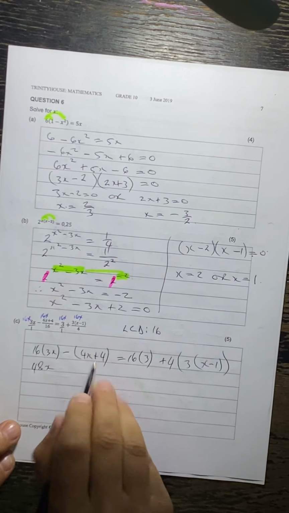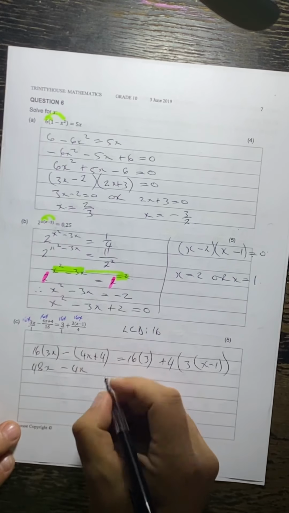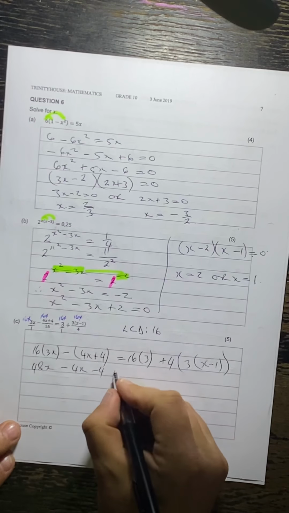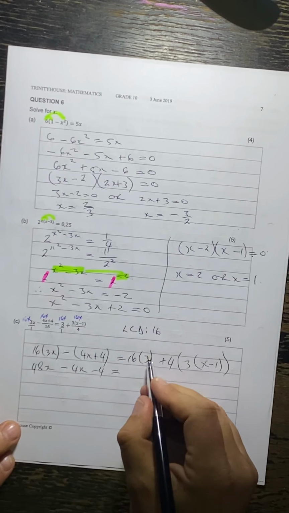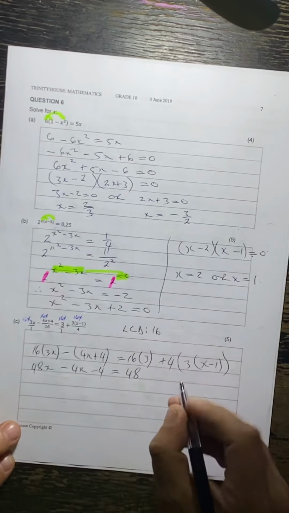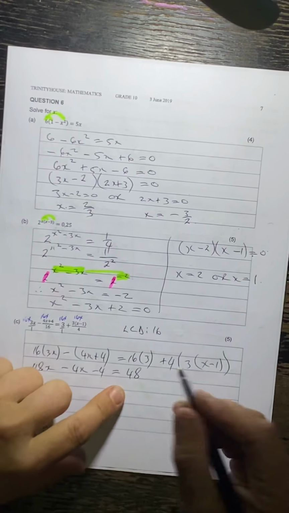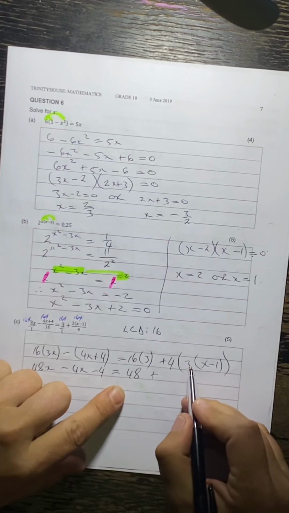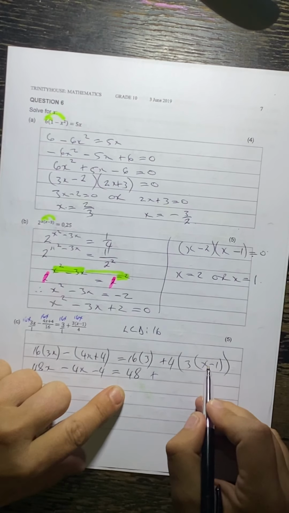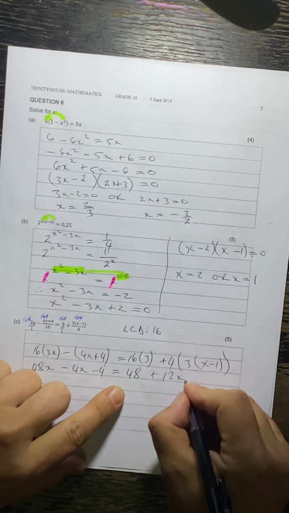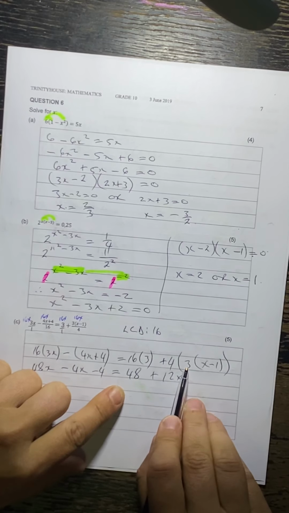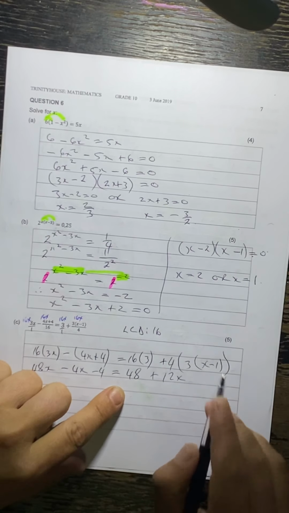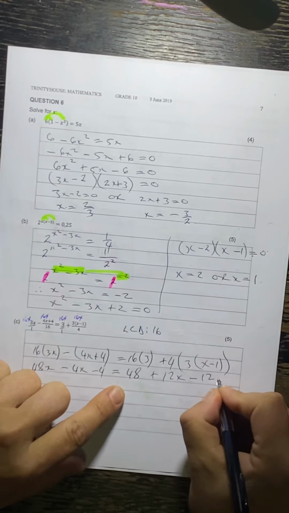Distribute the negative inside the bracket, and we get negative 4x minus 4 equals 16 times 3, again is 48. Now, over here, I'm going to do 2 steps in one, basically. So 4 times 3 is 12. 12 times x is 12x. 4 times 3 is 12. 12 times minus 1 is minus 12.